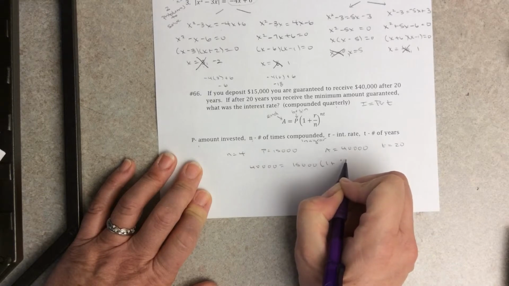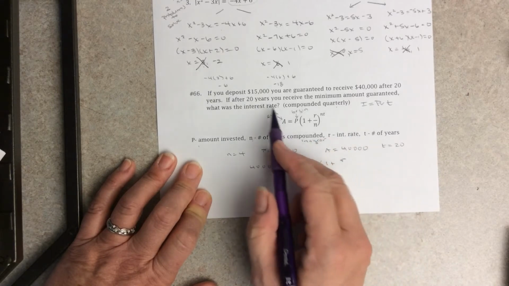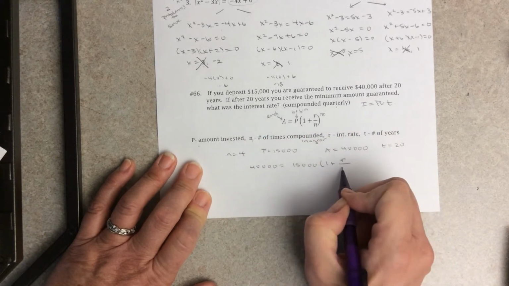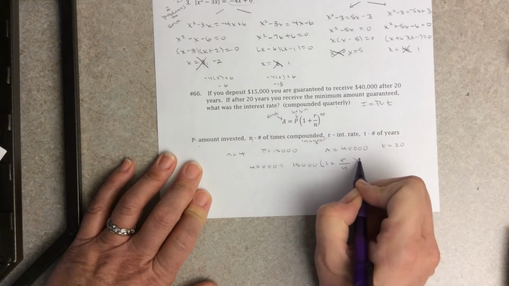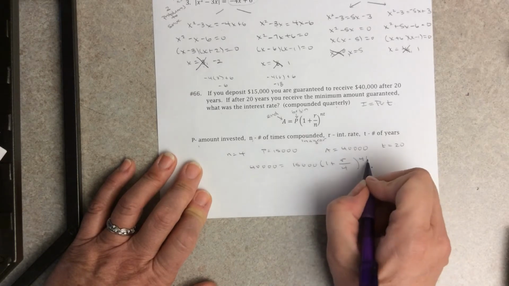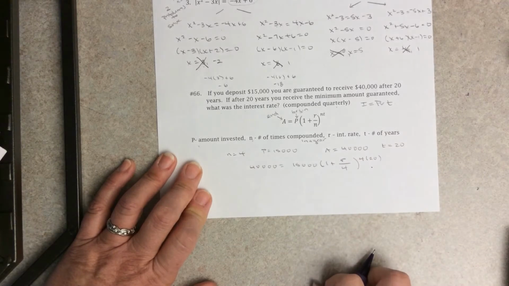R, interest rate, we don't know, right? That's what we're trying to find. What was the interest rate? That's the question. So R, I don't know. n is 4, n is 4 again, because n is in the equation twice. And T is 20.